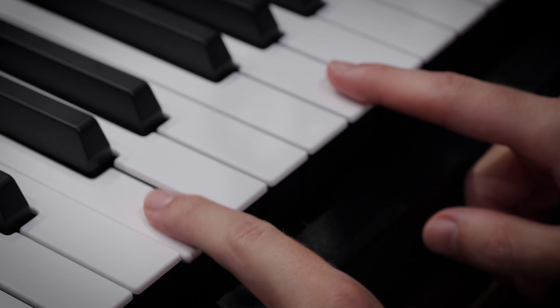Next up, we have pressure glide. So this is an interesting way of achieving glide between your notes. Normally, you'd set the glide time in your synth, but in this case, it actually uses the amount of pressure you're applying on the 2 notes you're gliding between to set the length of the glide.